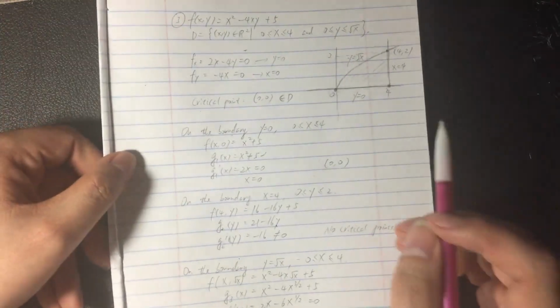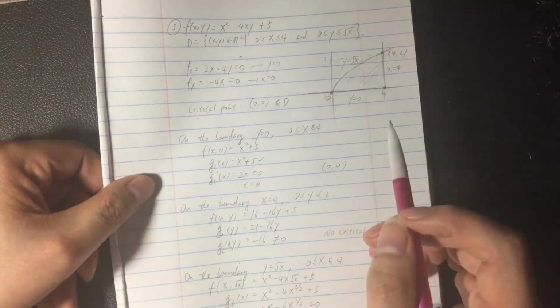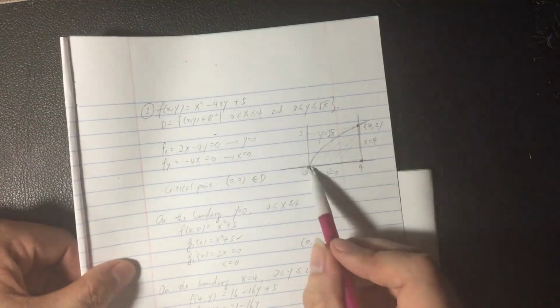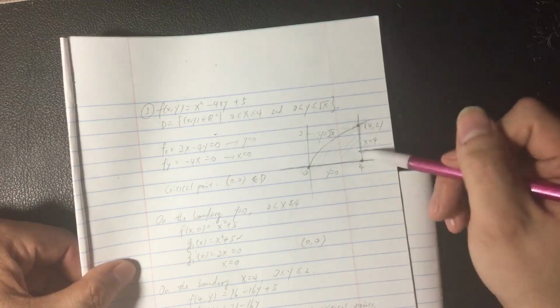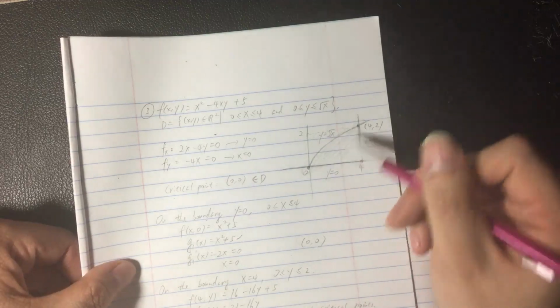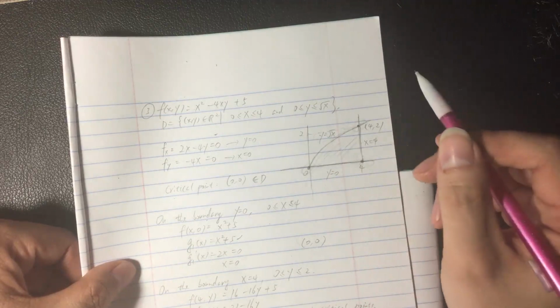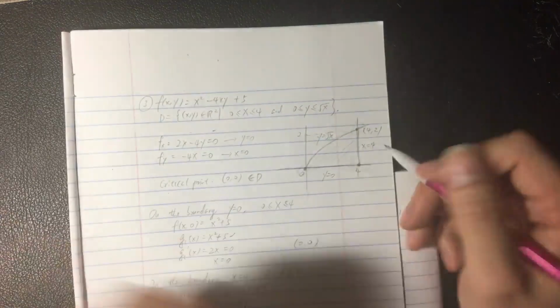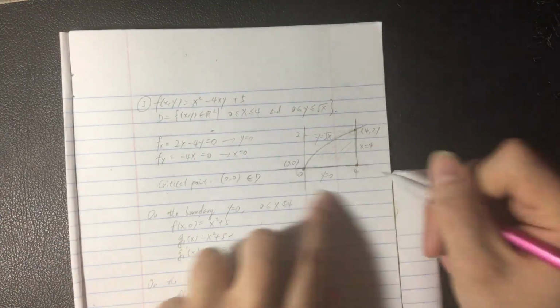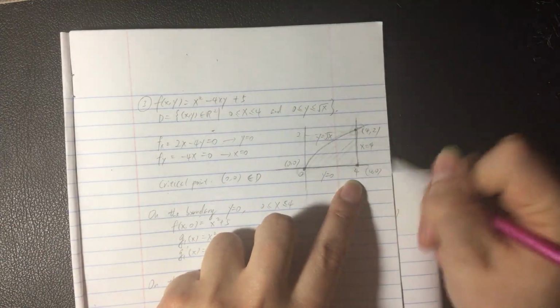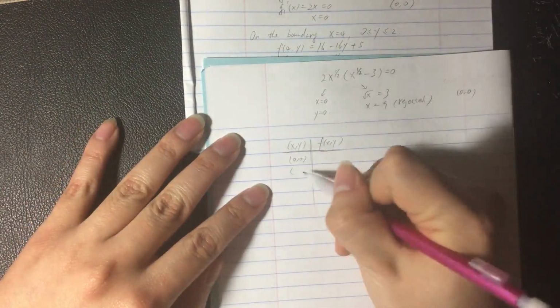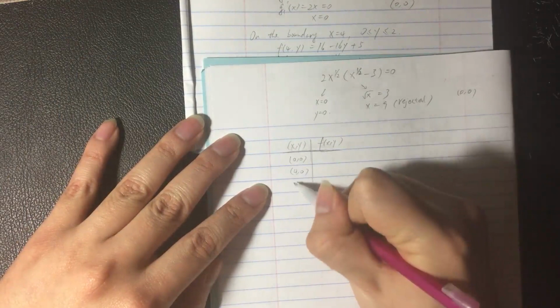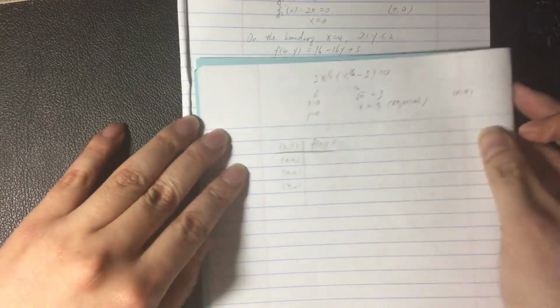Next, we need to write down the critical points and the endpoints of each boundary. The endpoints of the boundaries are 0, 0, 4, 0, and 4, 2.